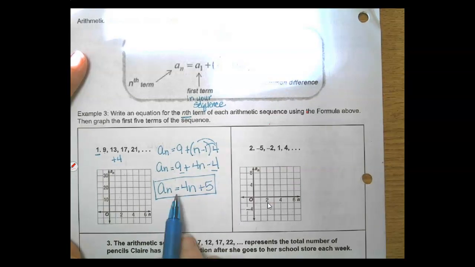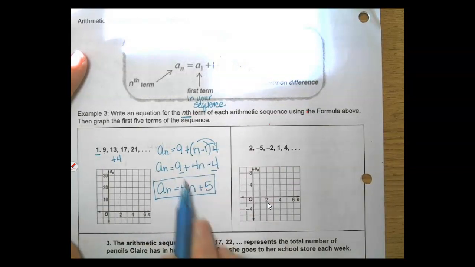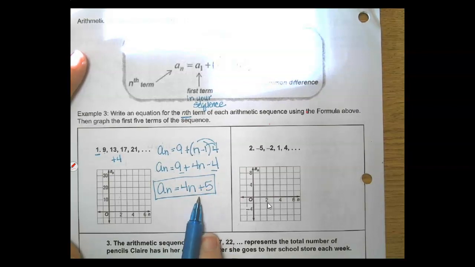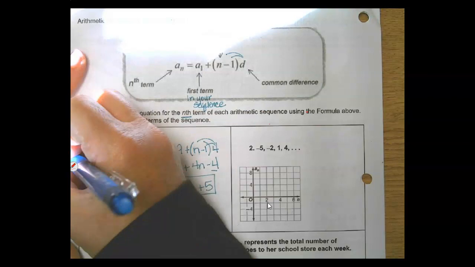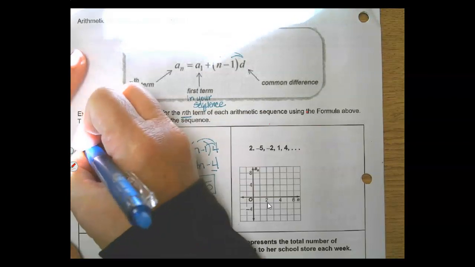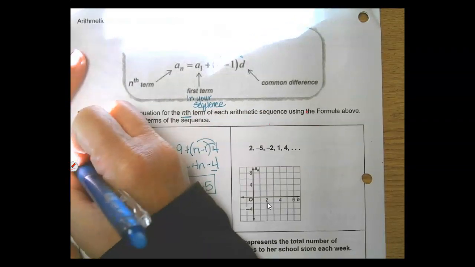Okay, you're going to have to do this, simplifying to write that equation to find the nth term.